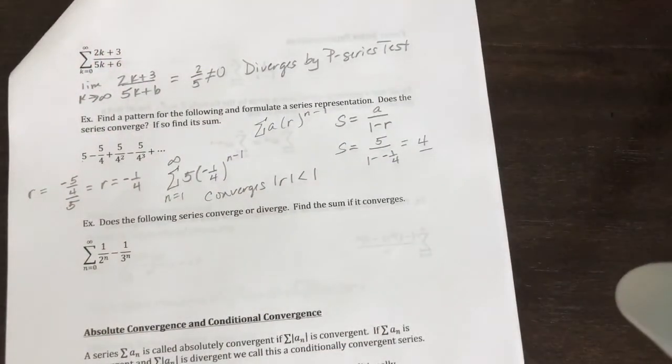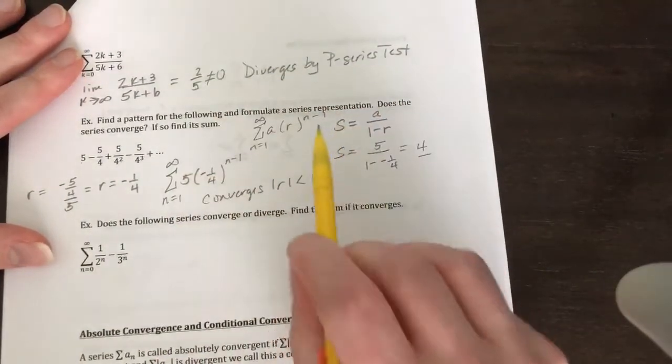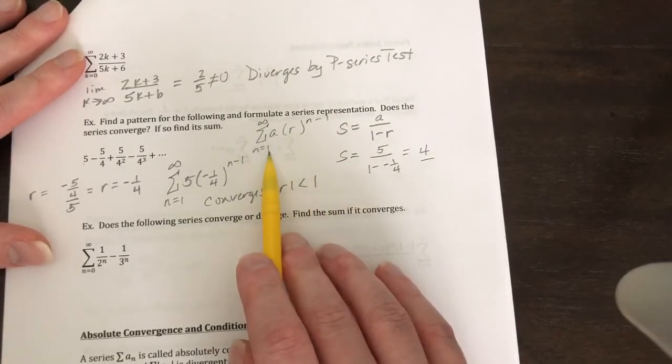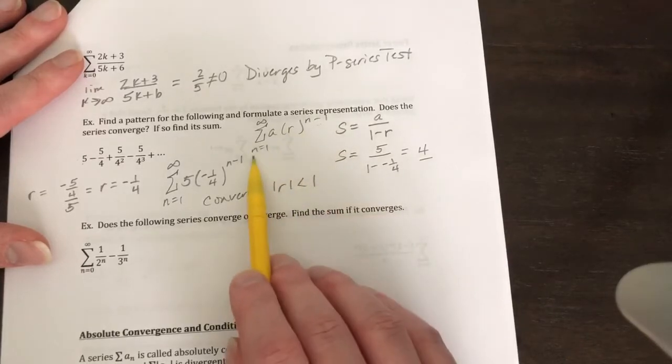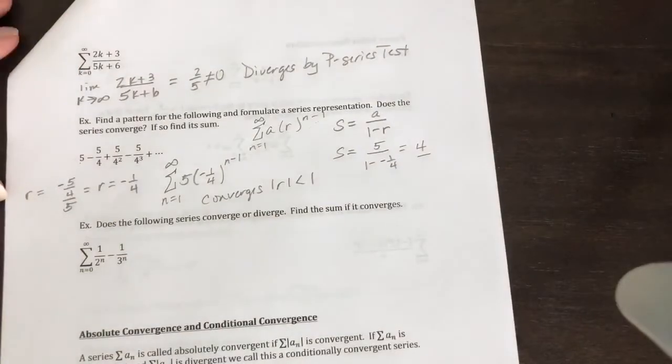Now, just a reminder that if I'm doing a geometric series, it has two forms. If it starts at 1, it has to be to the n minus 1 power. If it starts at 0, it has to be to the n power. So you'll see that on your homework. So you might have to strip out a term.